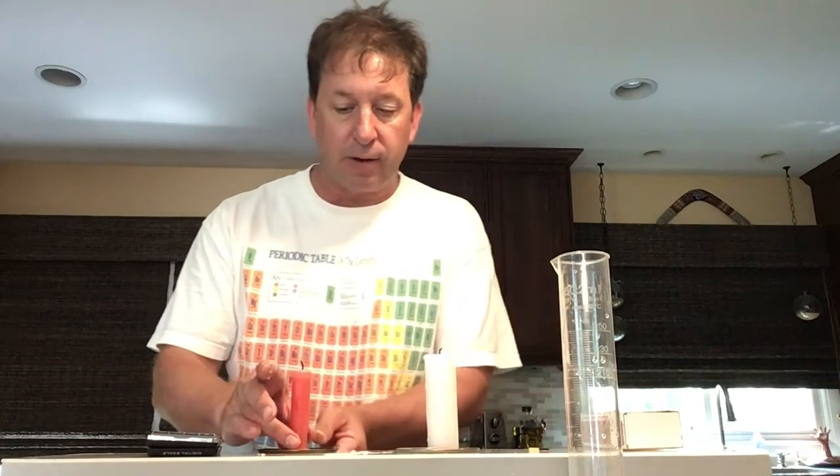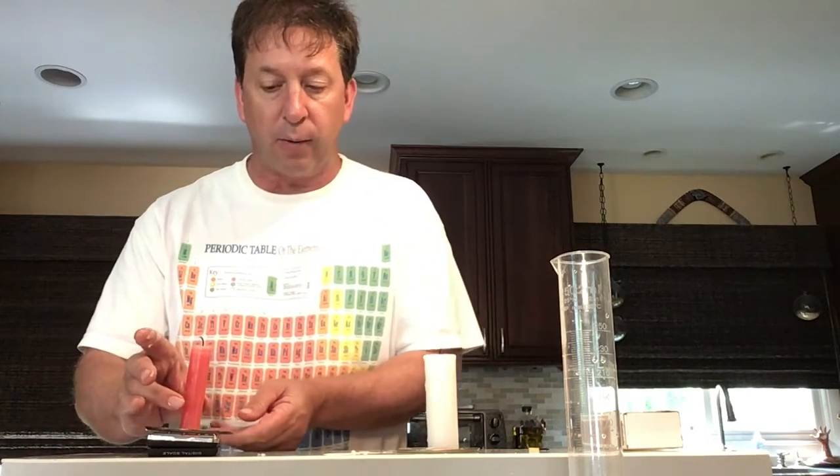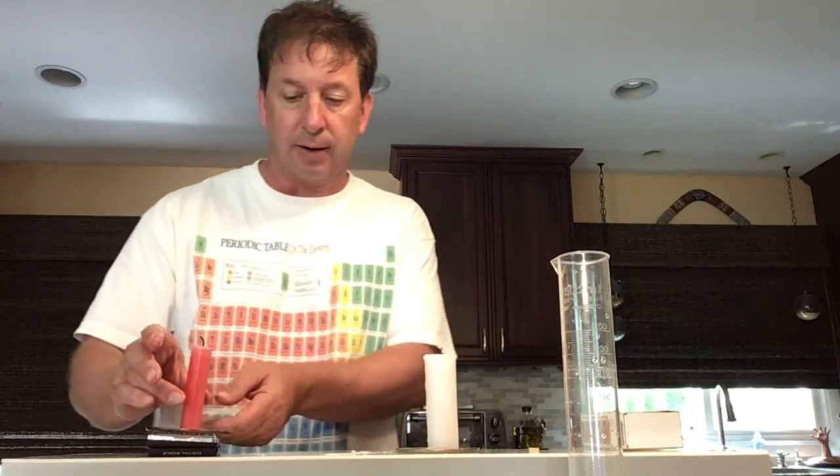afterwards. So here's our balance. We're going to turn it on. We're going to tare it, make sure it's reading 0, and then we're going to record the mass afterwards, all right? Again, we've collected all the wax before and all the wax afterwards, okay? And we're going to see what happens to the mass.